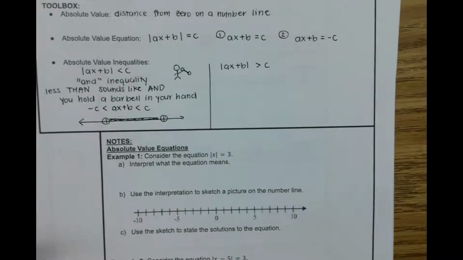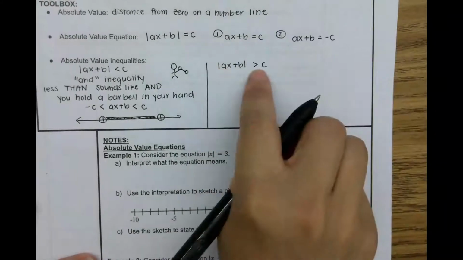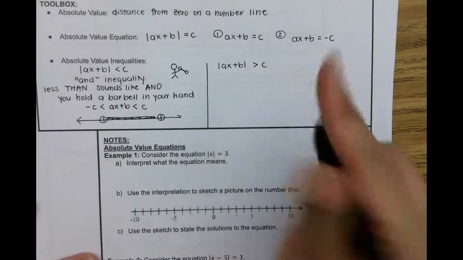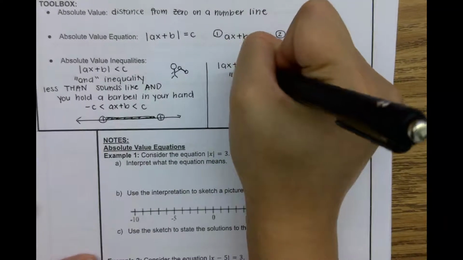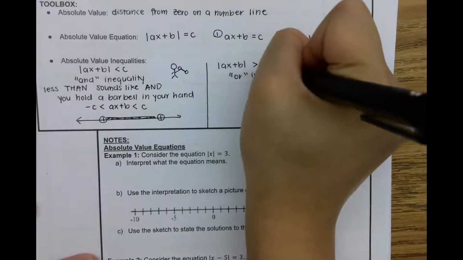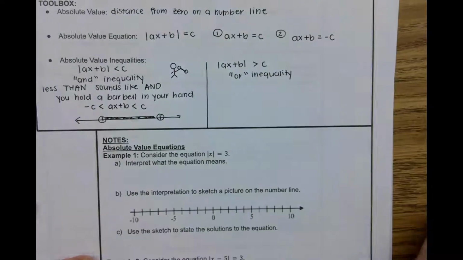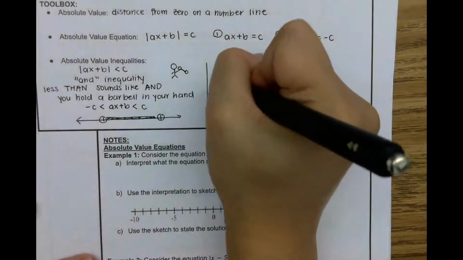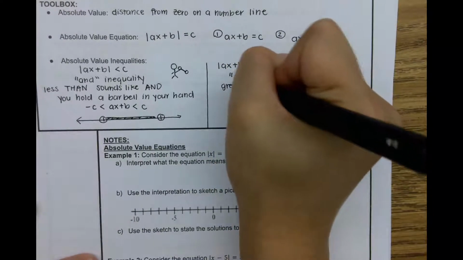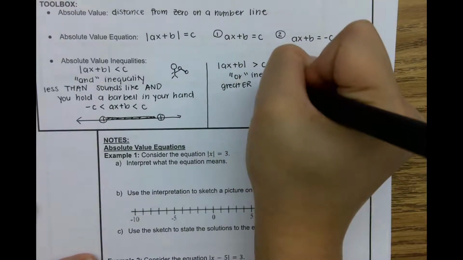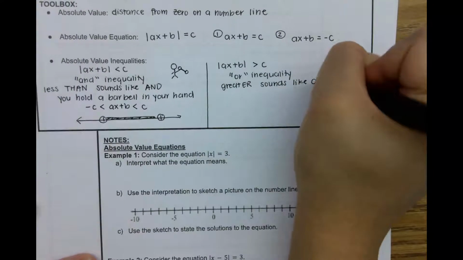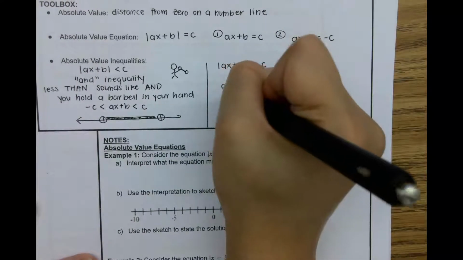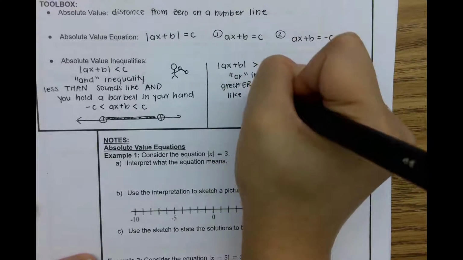So when our absolute value is greater than c, this is an or inequality. And how I remember it is greater sounds like or, like oars on a boat.